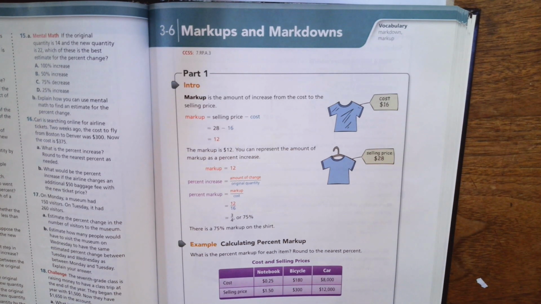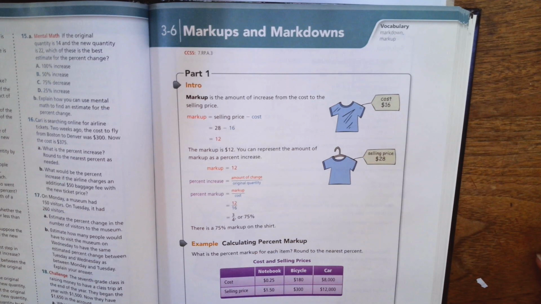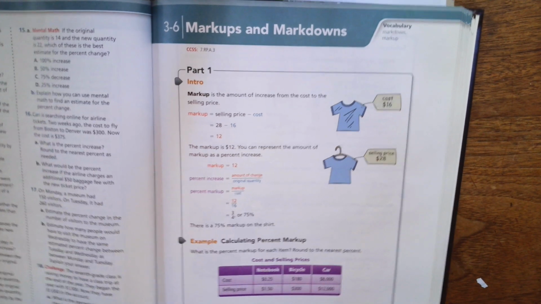Yeah, that's a really good observation. It is very similar to the percent increase and percent decrease problems. It's just they sort of give it a different name. And in this case, the markup is really just a percent increase. But we just call it something a little bit fancy because we're talking about something specific.